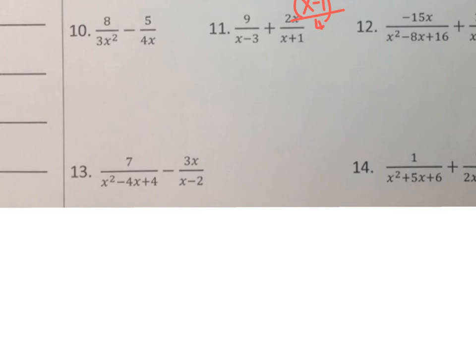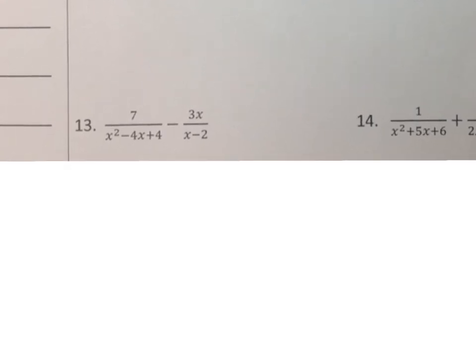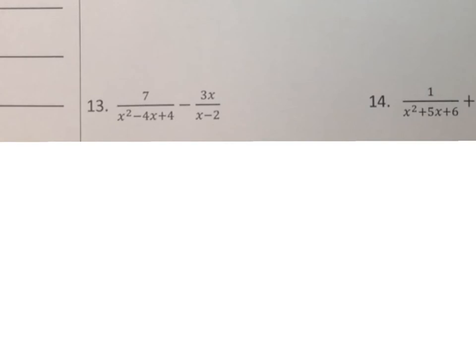Now, this is not an equation, so you can't start canceling out fractions by multiplying by the denominator or the LCD. No way, there's no equal sign. You're not solving, you're simplifying. So I'm asking you to subtract these fractions. In order to add or subtract fractions, you need a common denominator. So what's the common denominator going to be?